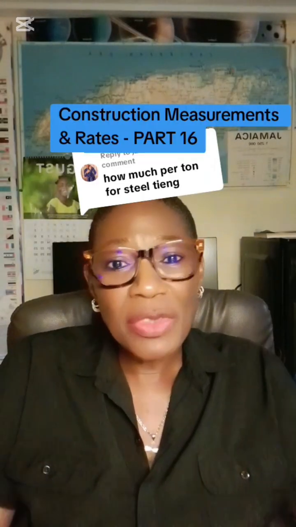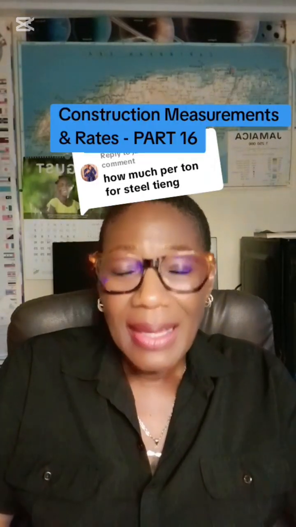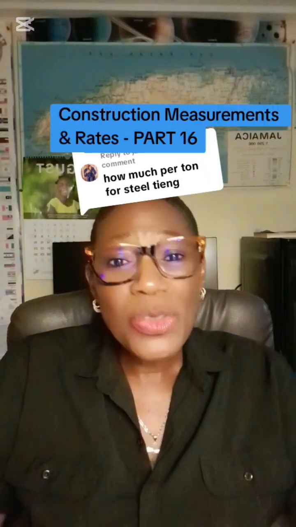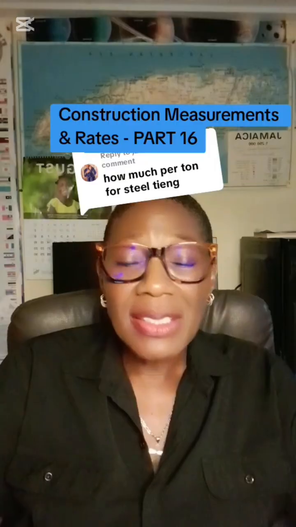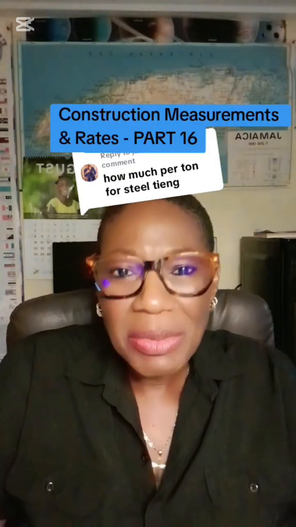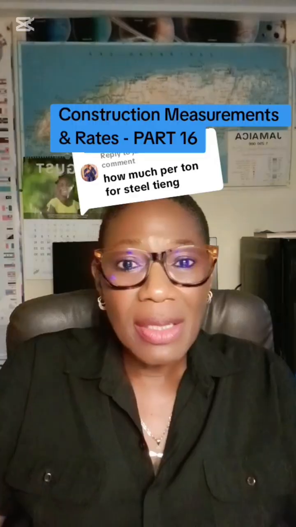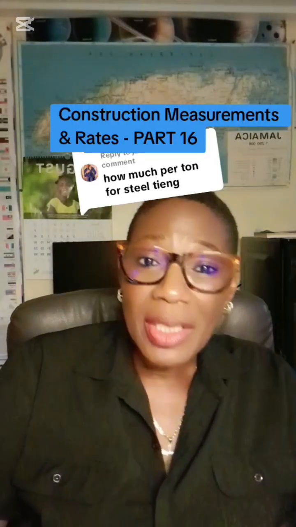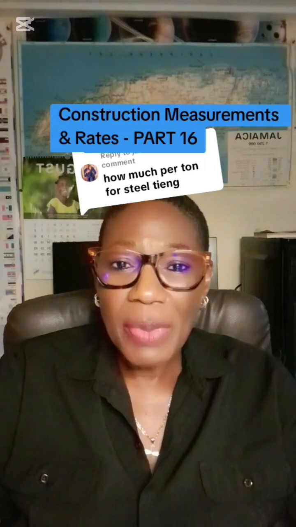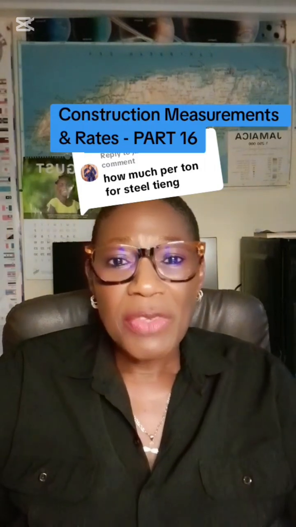So first you have to know what really is a ton, and then you'll know how the rate will affect the ton. That is why you have many people charging different rates for a ton of steel. Well, obviously there are going to be different rates, but some rates are reasonable, some look ridiculous. So we want to clarify this part of it before I give the rates.